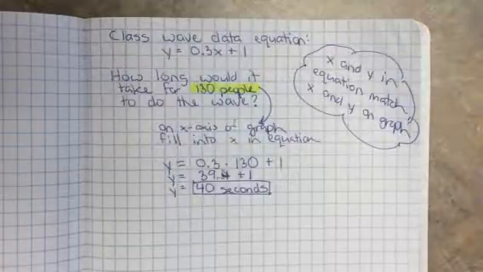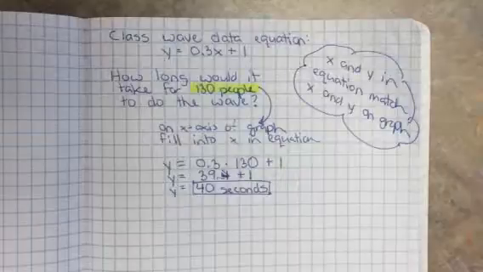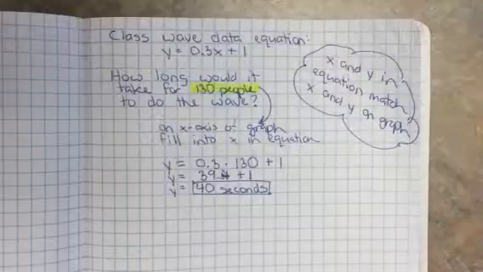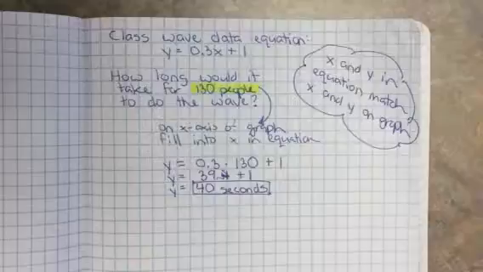So if all of Red 8 were to do the wave at once, according to the data you collected as a class, it would take a little less than a minute. That's pretty fast for that many people, yeah. You guys were pretty fast when you were doing your wave though.